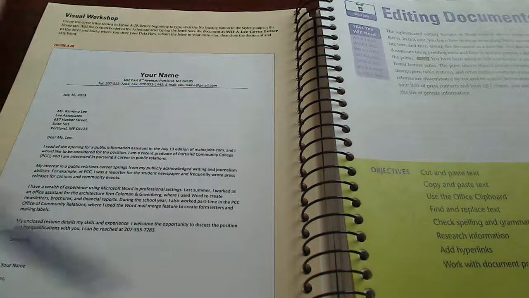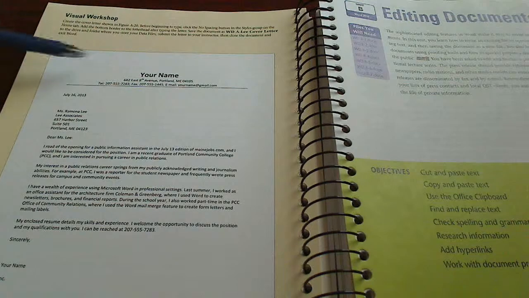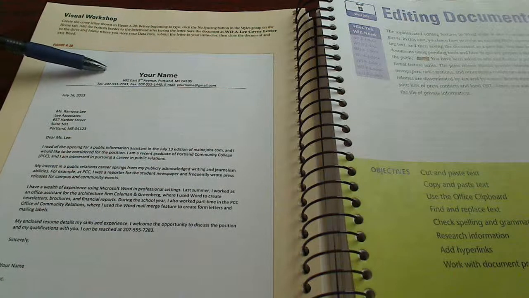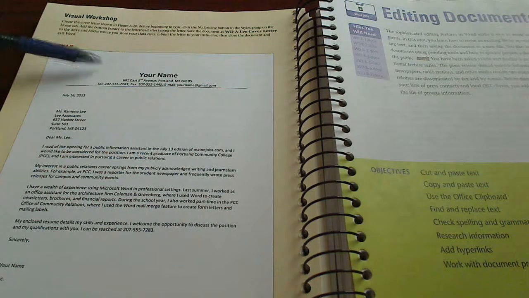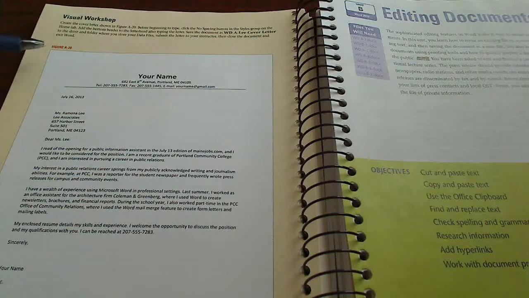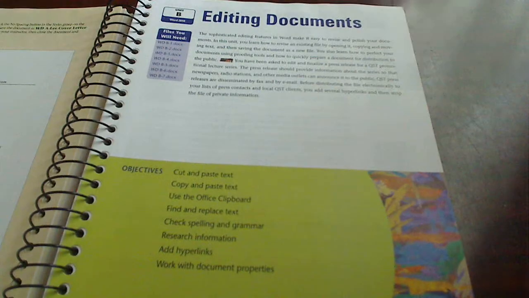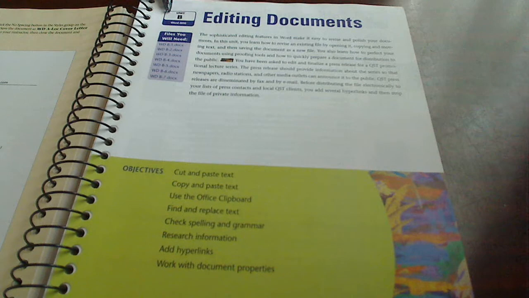It's going to look like this at the very end when you're done, and yes, you do have to type this one from scratch, from a blank document, and upload this. So Word Unit A has 2 assignments to upload. One is a unit exercise where you work through the steps in the unit, and the second one is a visual workshop. Then, once you complete that, go to Unit B, and same thing.